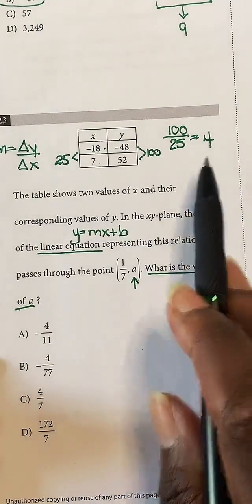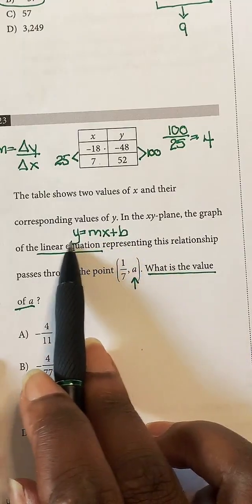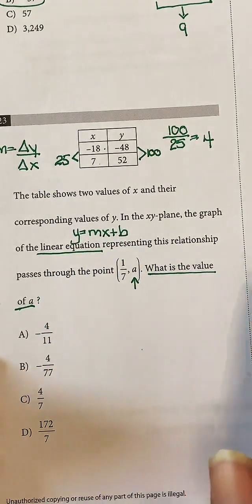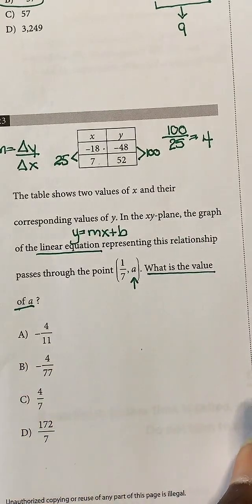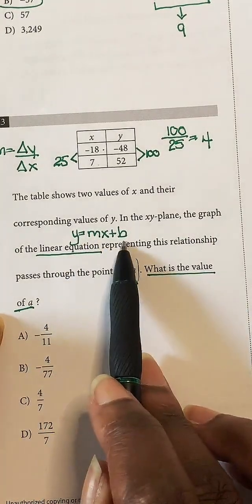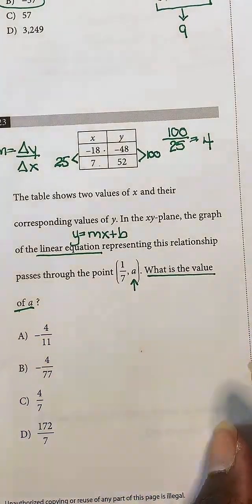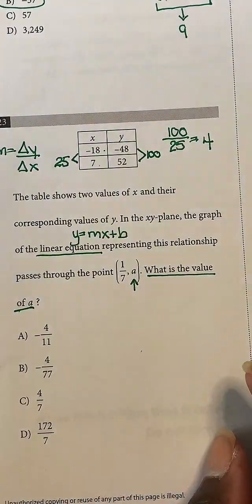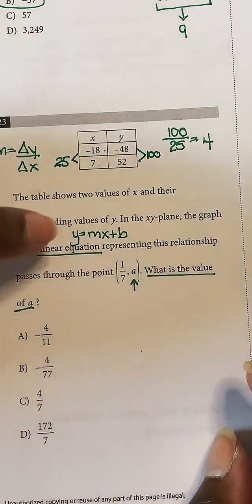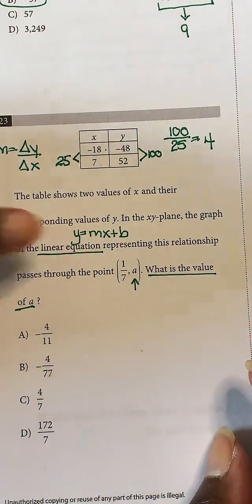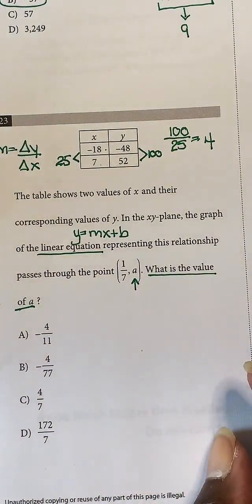So I'm going to use just standard form. Some people would like to use point slope form, but I just go back to what I know, because some people have a tendency to try to overload their brain with all the formulas. And if you can get one formula down, you can do so much with it, okay?